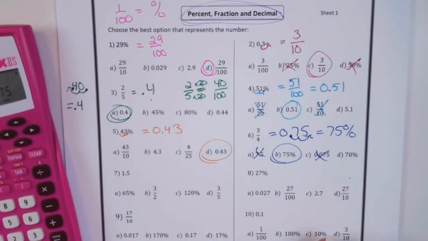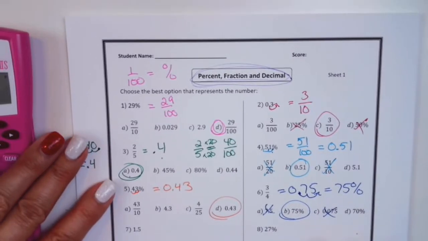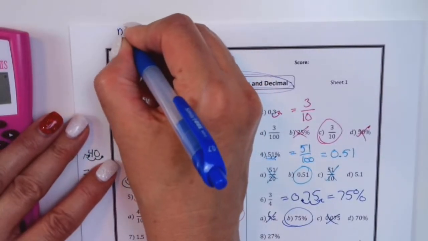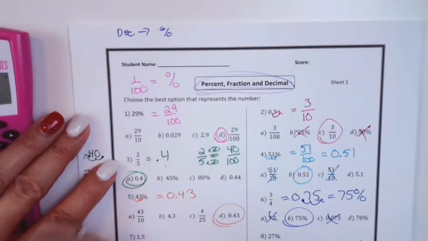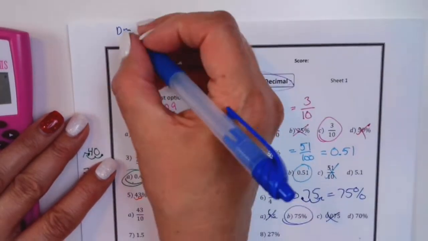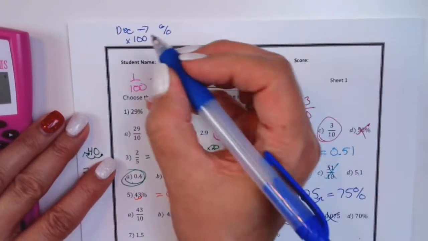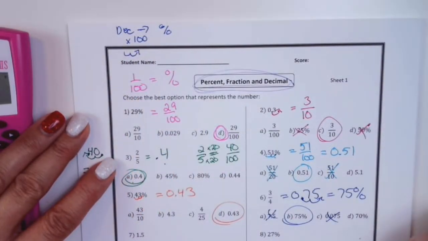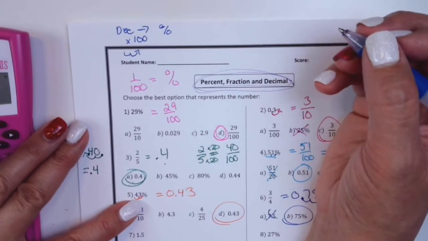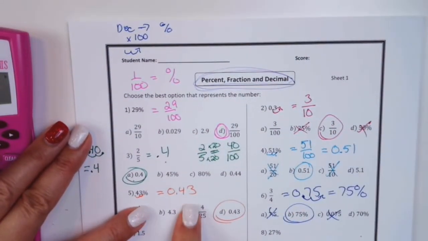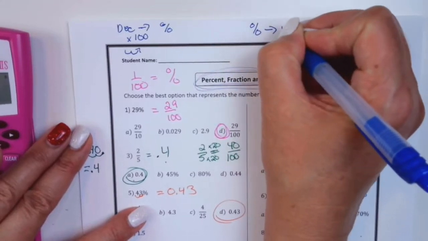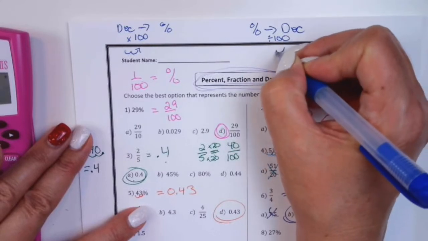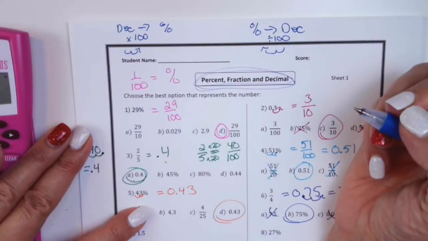So when we are going from decimal to percent, we are multiplying by 100, or we are moving the decimal to the right by 2. When we are going from a percent to a decimal, we are dividing by 100 or moving the decimal point 2 to the left.